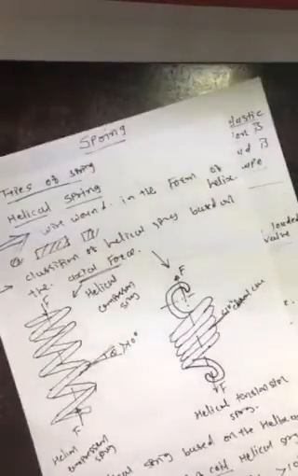Second one. Next one is the conical and volute spring. We can see the simple diagram.